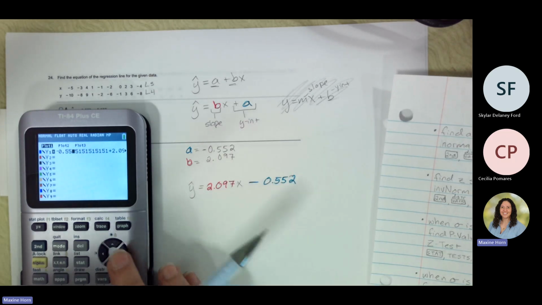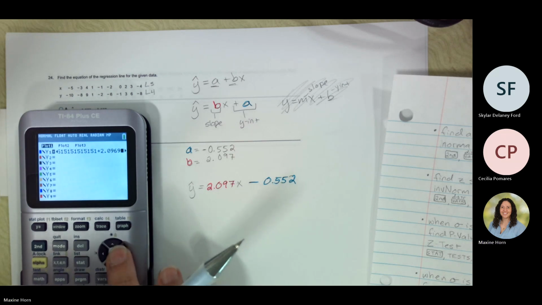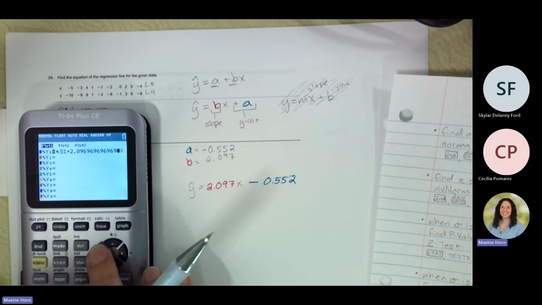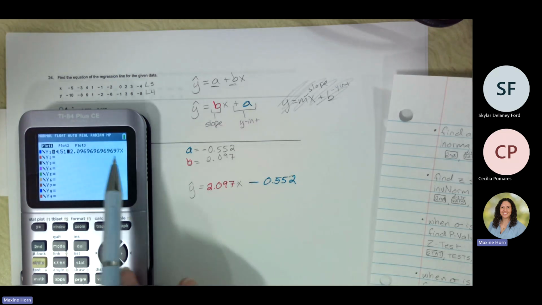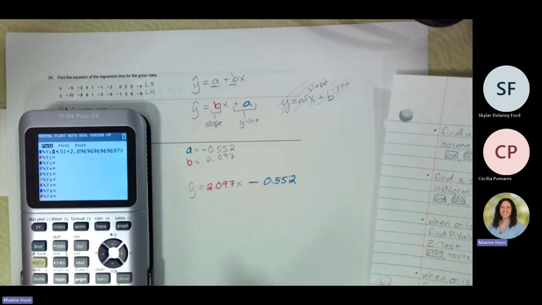I would round that to 552. And then I arrow over and it says plus, and then a big number, x. Not a big number, but a number with lots of decimal points after it. 2.097x.